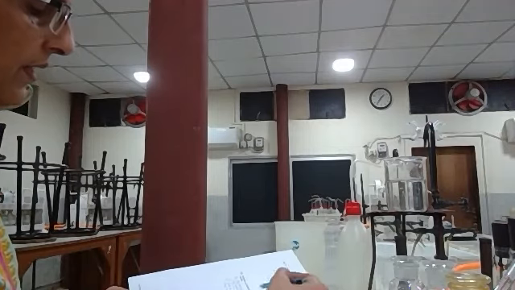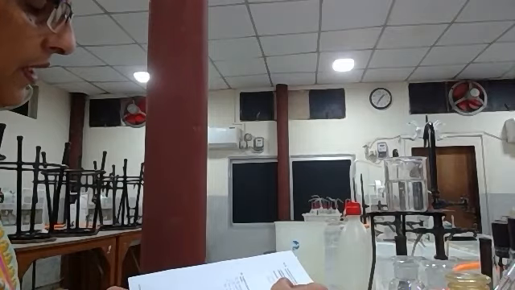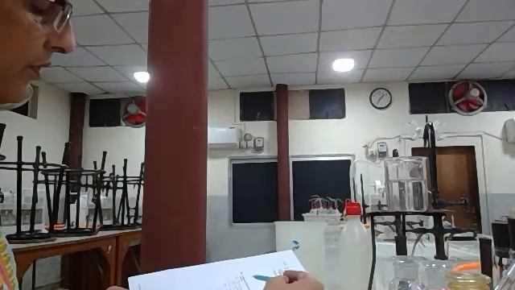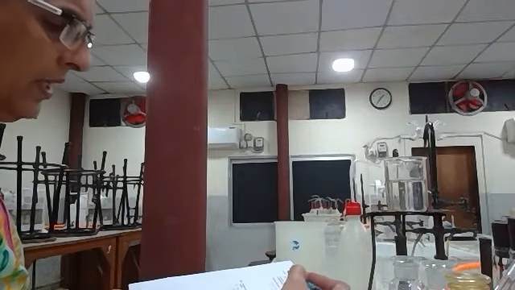The next part says: suggest a change to the method used in A that would improve the accuracy of your results. Here we were adding volume using a measuring cylinder. A measuring cylinder has a higher percentage error. So if I replace the measuring cylinder by a pipette or a burette, a graduated pipette or a burette, then it will make it more accurate. Okay, so replace the measuring cylinder by a burette or a graduated pipette.